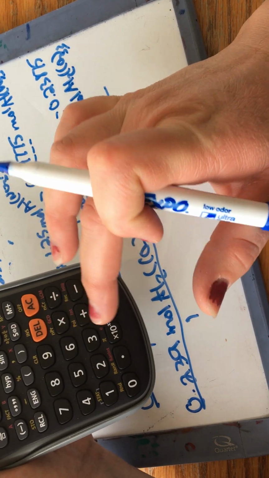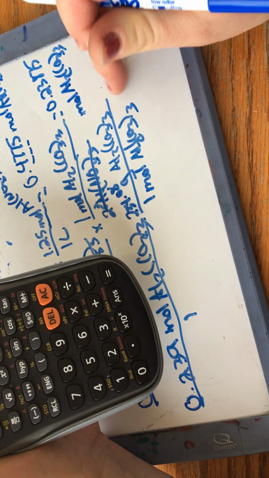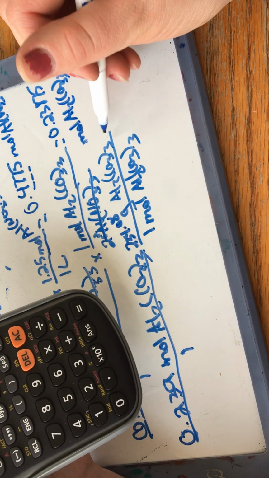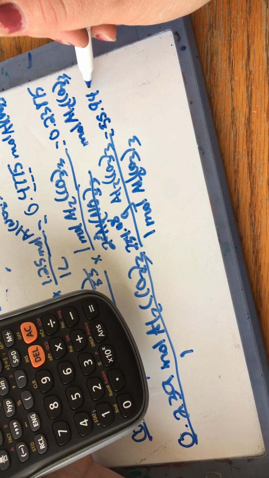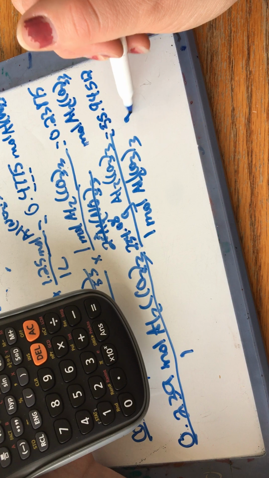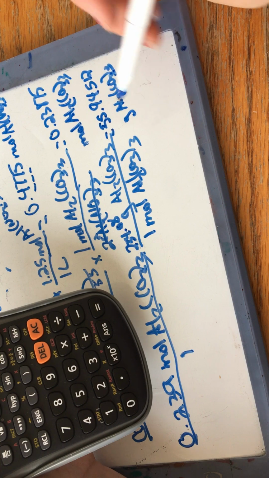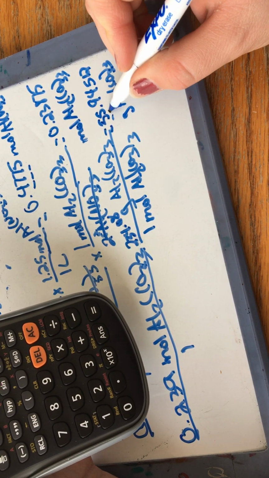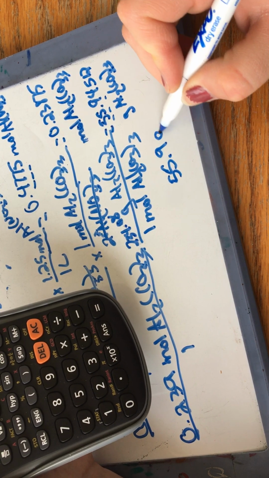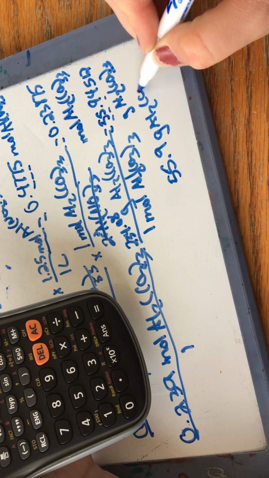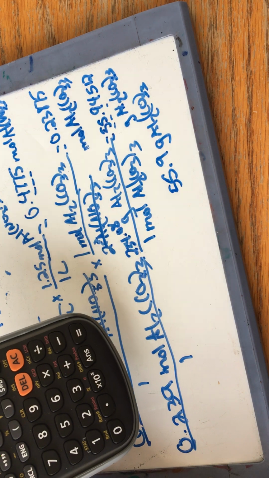Okay, now I'm going to multiply that by 2.39, and that should give us 55.94512, and that's grams of aluminum carbonate. But we want to make that nice and pretty for our sig figs, so we're going to say 55.9 grams of aluminum carbonate. Oops, there we go. That's the answer I'm going to stick with.